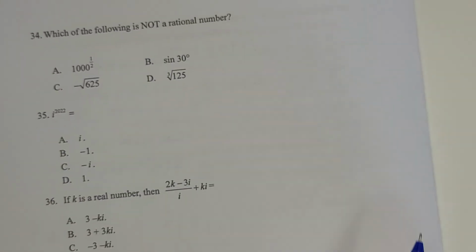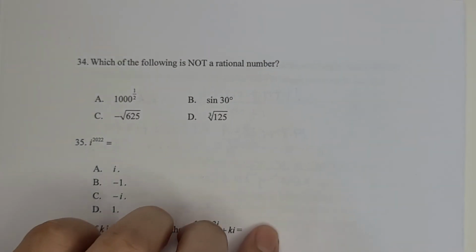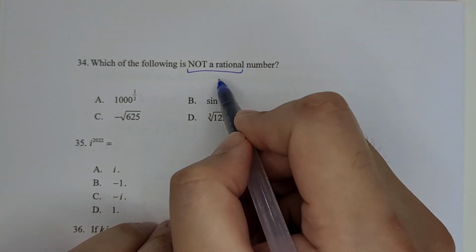So, question number 34. Which of the following is not a rational number? Not a rational, that means irrational.